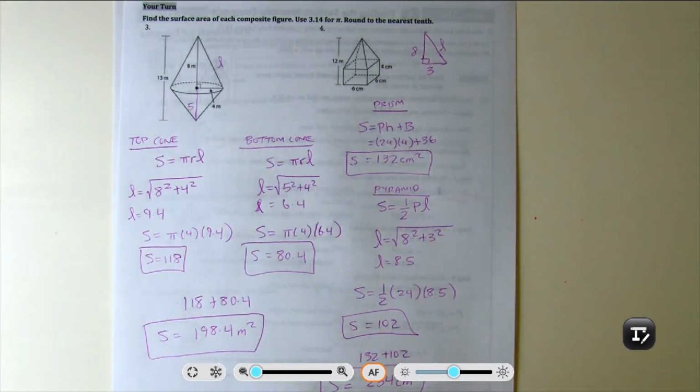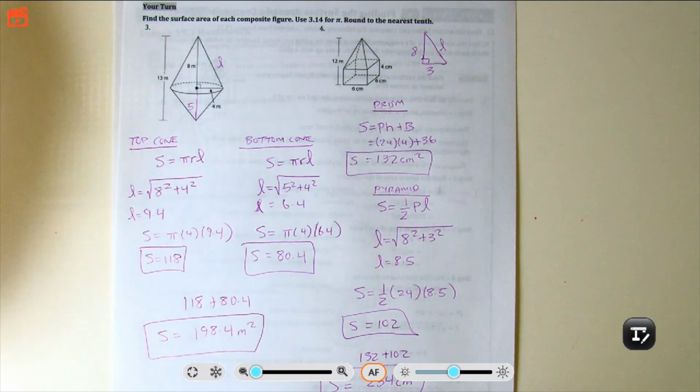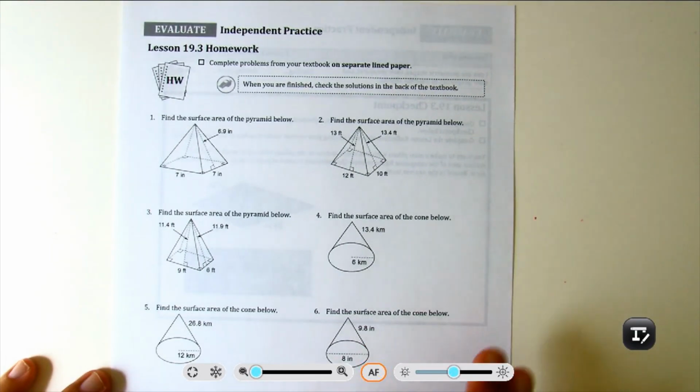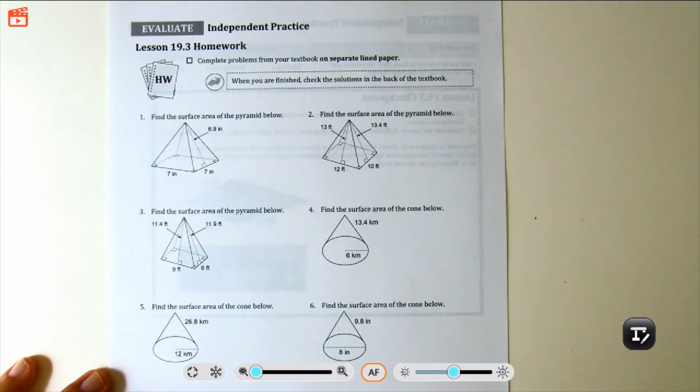Okay, that completes lesson 19.3. And for your homework, we have problems where we have to find surface area of pyramids and cones, and then we have some composite figures for the checkpoint.